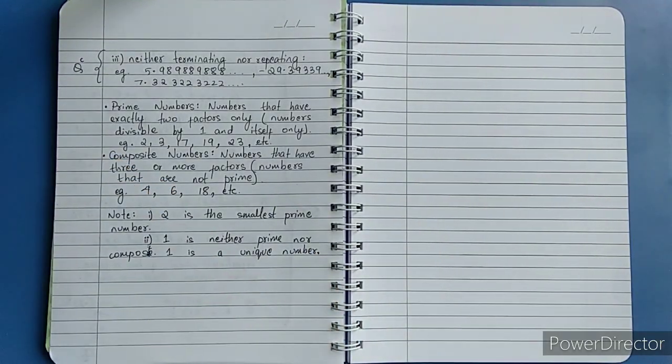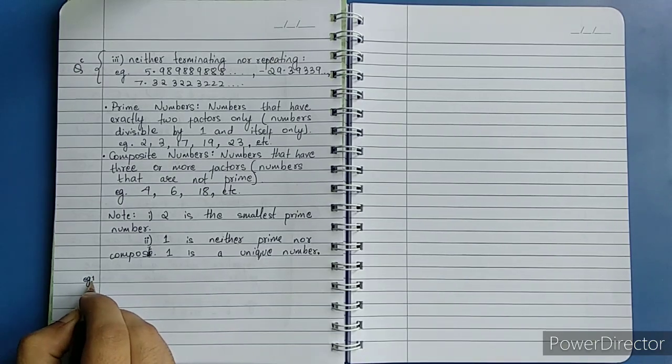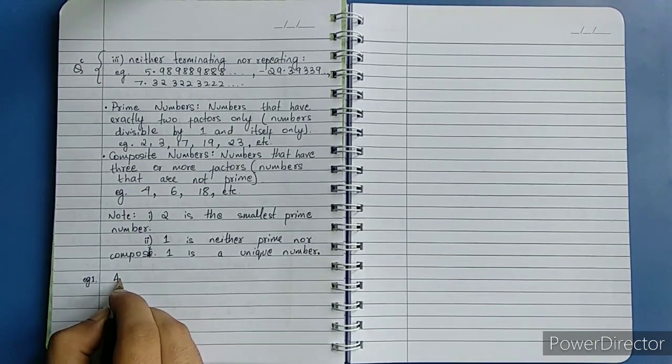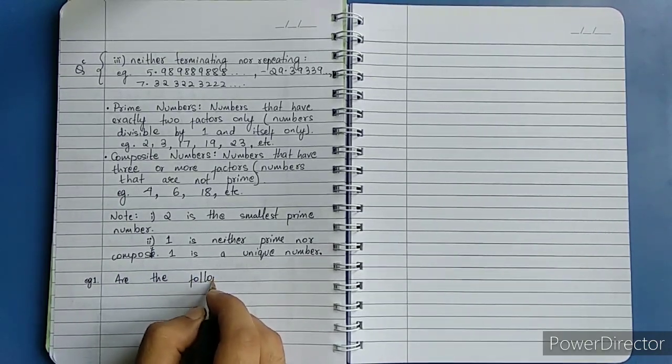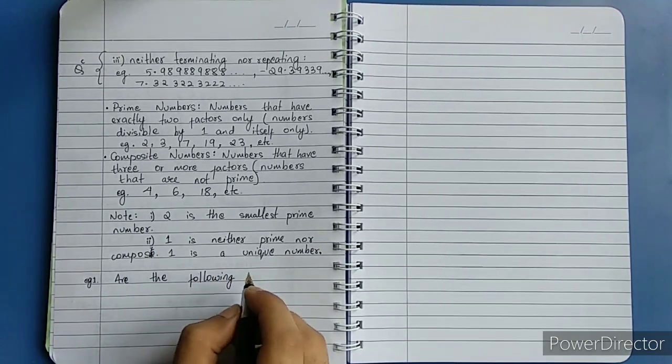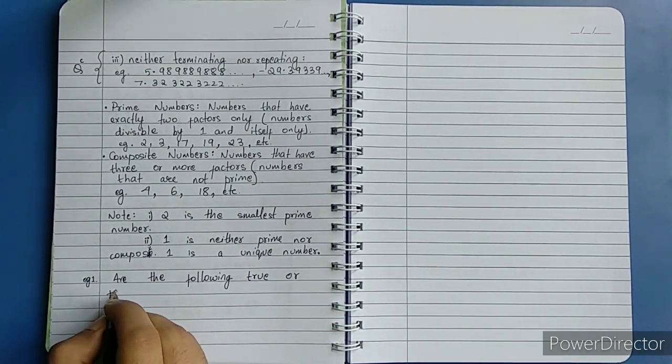So these are some basics of this chapter. We'll look at some examples from the first exercise. We'll solve them and the exercise will be your homework. So see, first example. Are the following true or false?